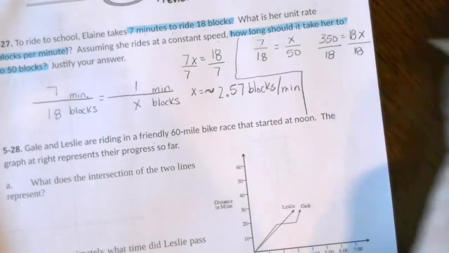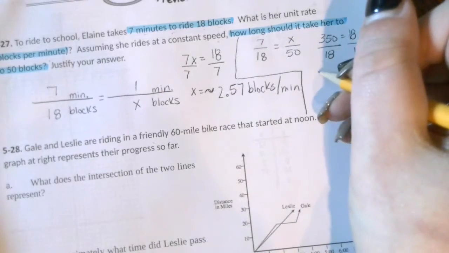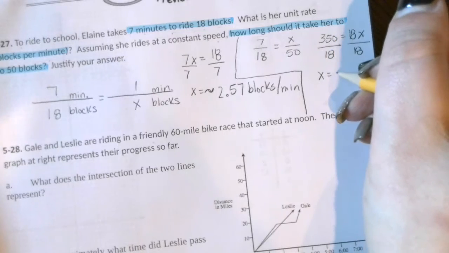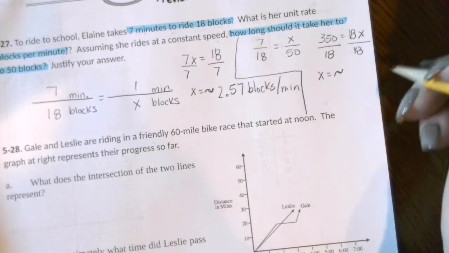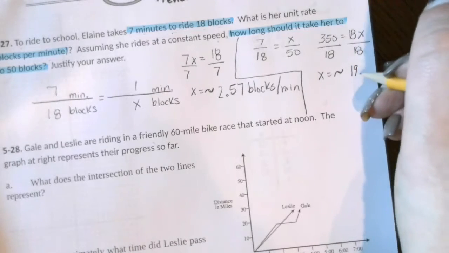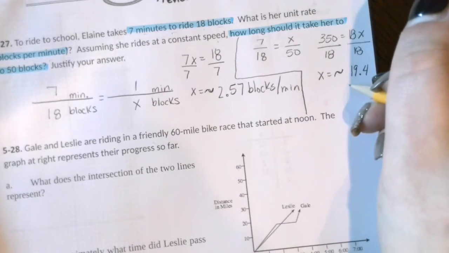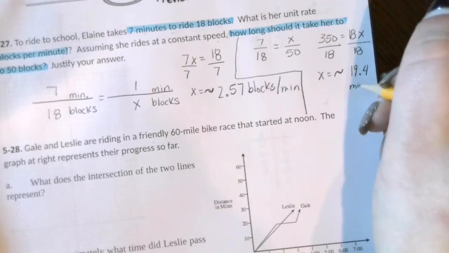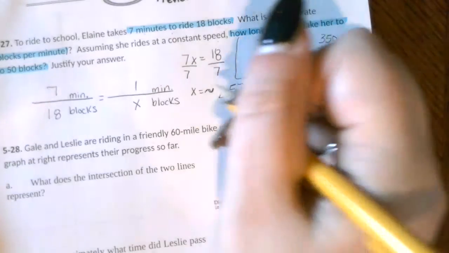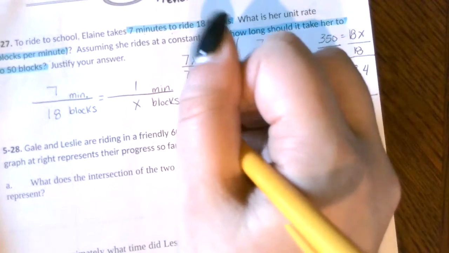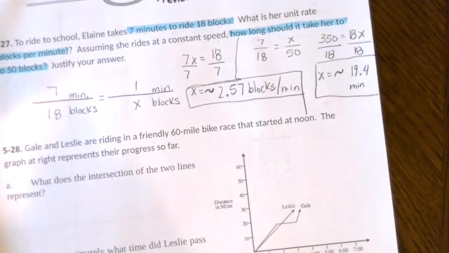Dividing by 18 on each side leaves me with X equals, another long decimal, so I'll use the squiggle line, about 19.4, and the label here would be minutes. You can squeeze it in on yours. Here's this part from before. Those are our two answers.